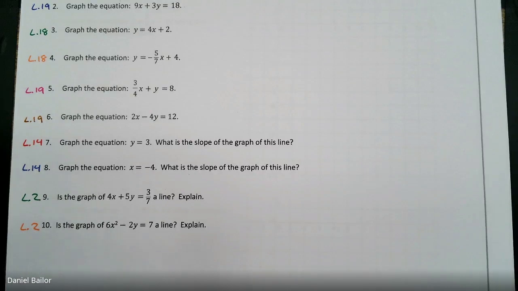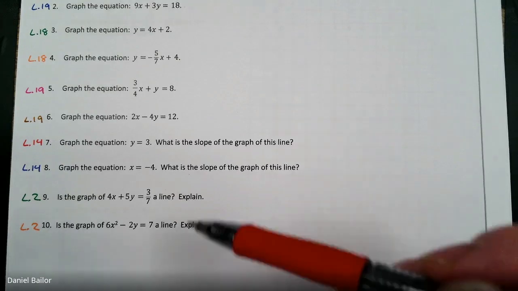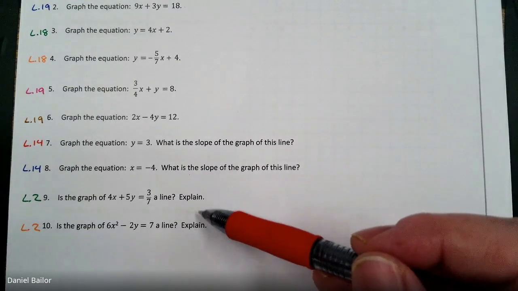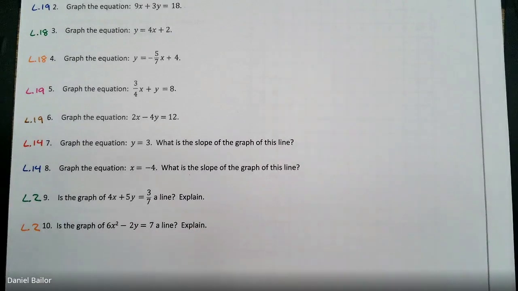All you have to do is look at the exponents. The exponents will tell you if an equation is linear. So you need to go back and think about what exponents I'm talking about, and how the exponents show you linear or not linear. So knowing if these make a line, lesson 2 will help you with that.